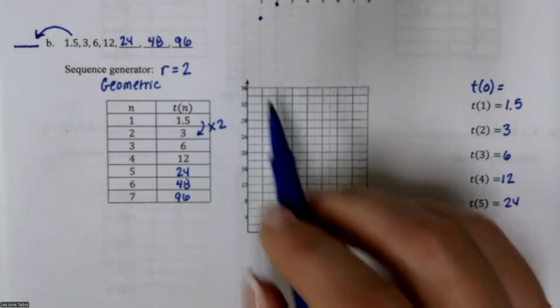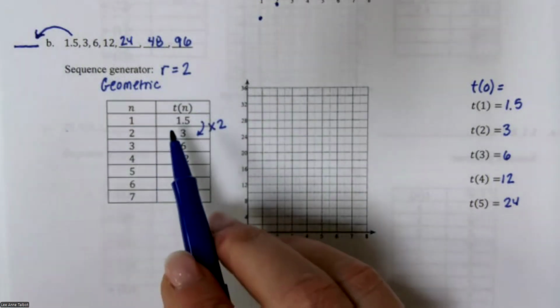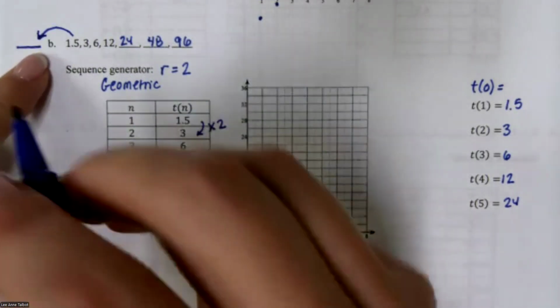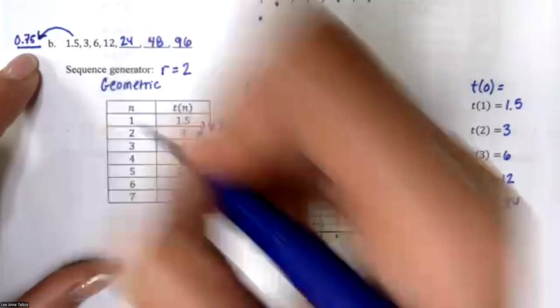Okay. Now if you multiply by 2 to go down the table, what do you do to go back up the table? Divide. So what would this be? Excellent.